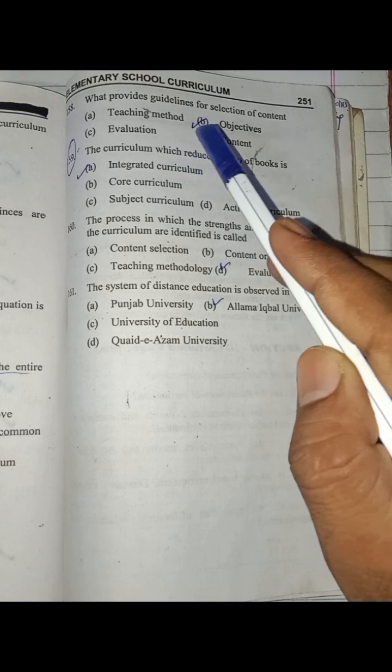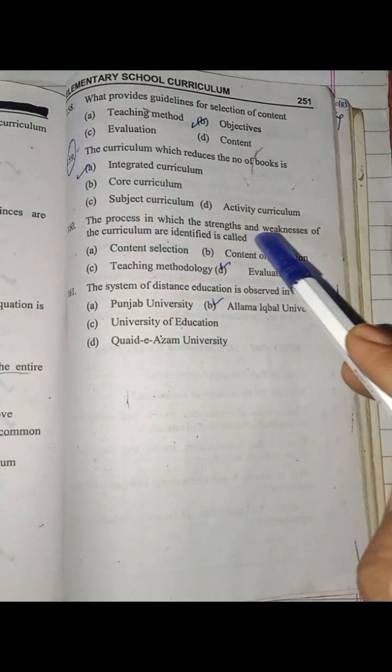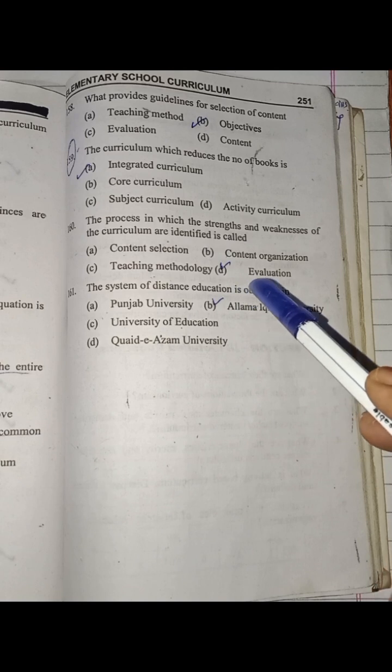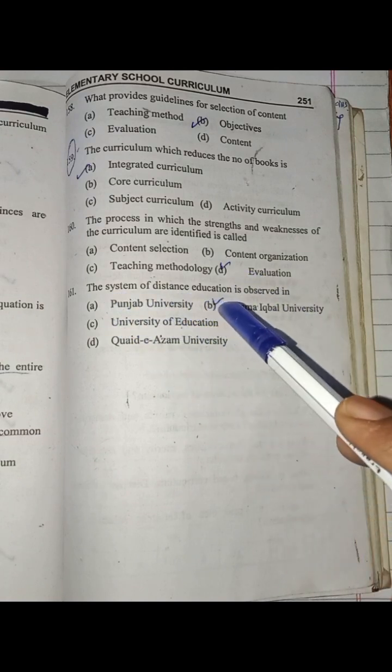What provides guideline for selection of content objectives? Curriculum which reduces the number of books is integrated curriculum. The process in which the strengths and weaknesses of the curriculum are identified is called evaluation. System of distance education is observed in Allama Iqbal Open University.